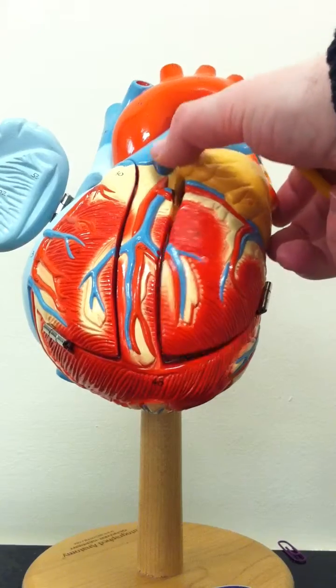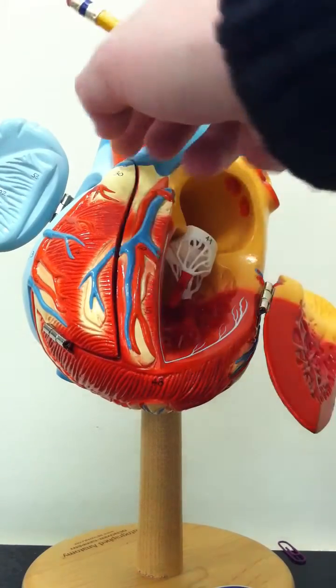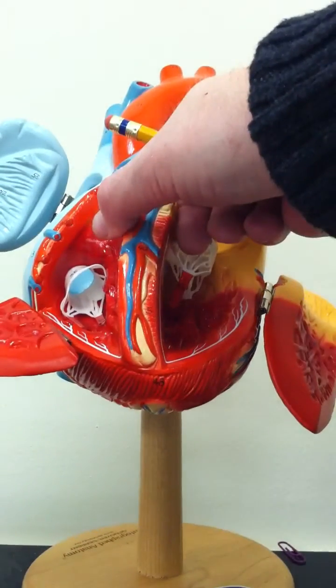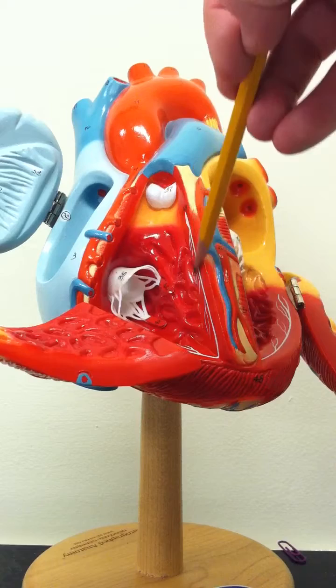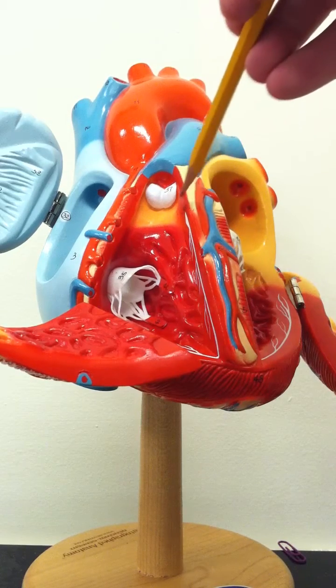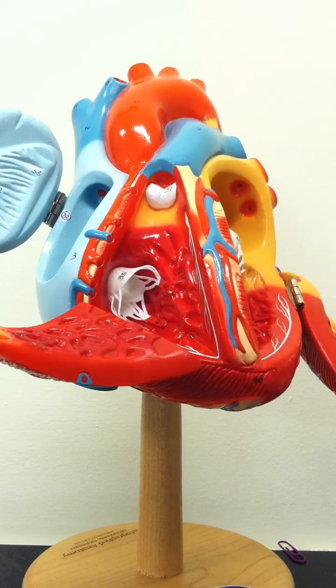The last thing we have for you then is to just understand that we need to be able to use the term interventricular septum, which is what you call the wall between the two ventricles. So this thick layer of tissue right in here is the interventricular septum.